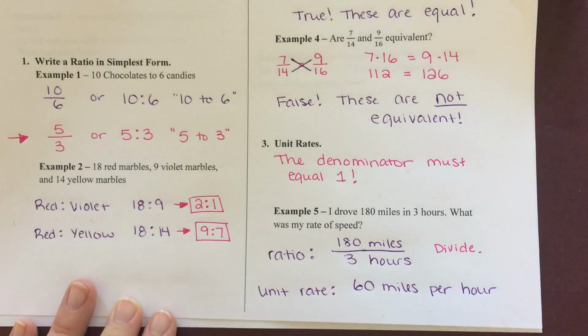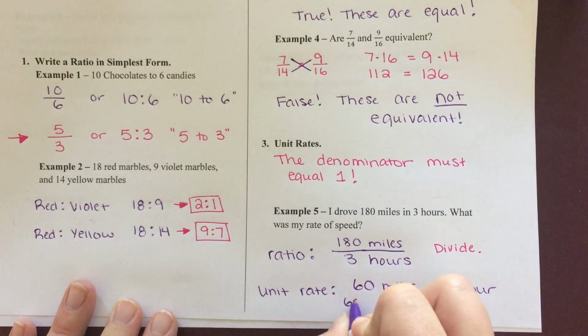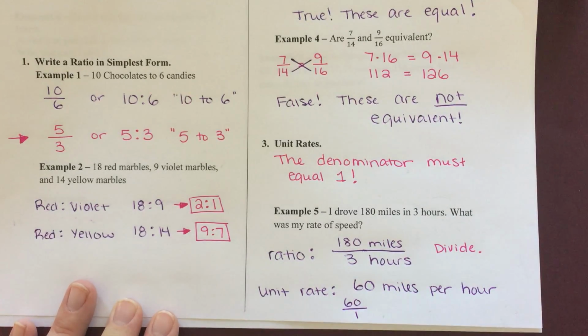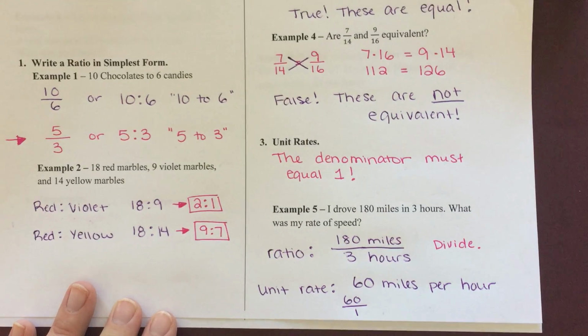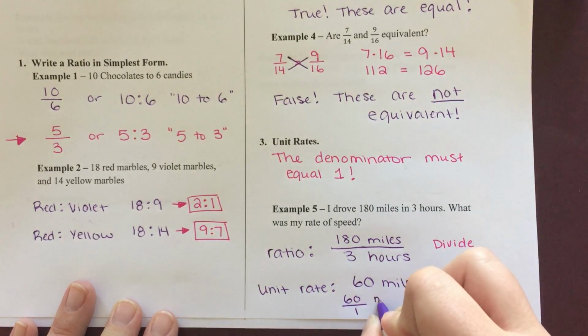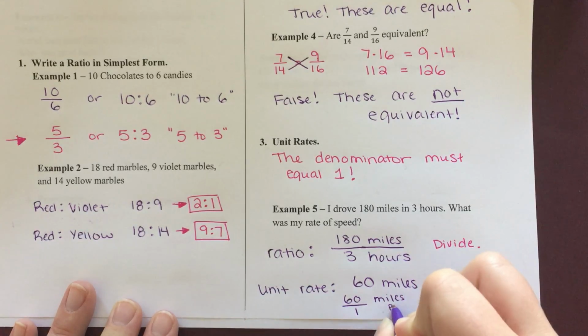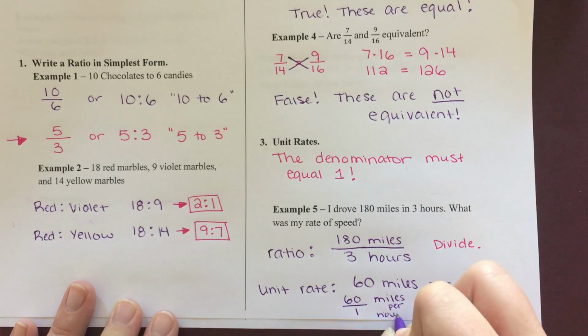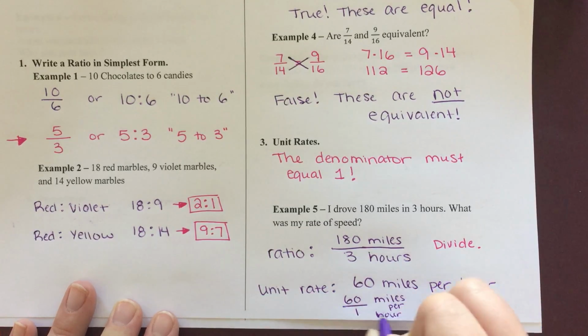That means for every 60 miles that we drive, we're going to be going for 1 hour at a time. 60 miles per every hour. So 60 miles per 1 hour.